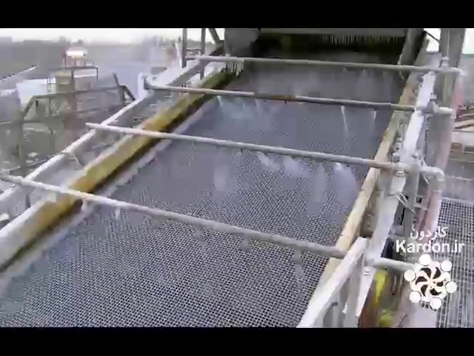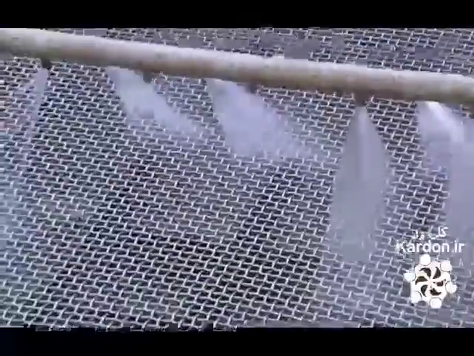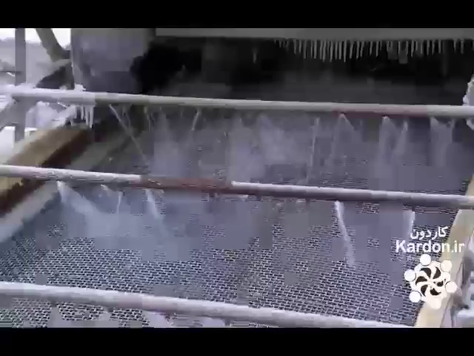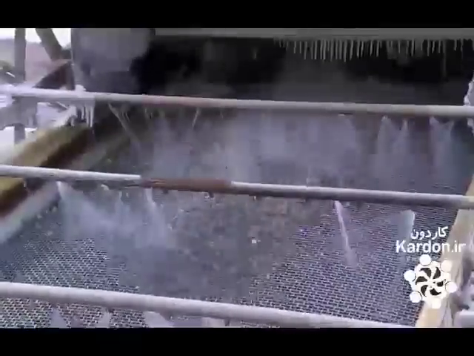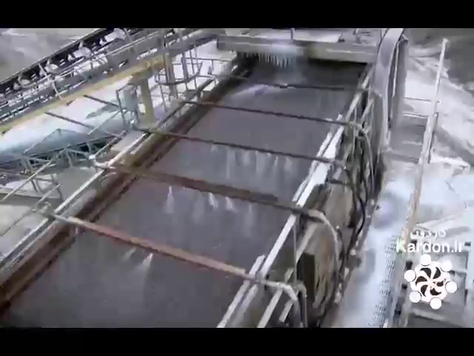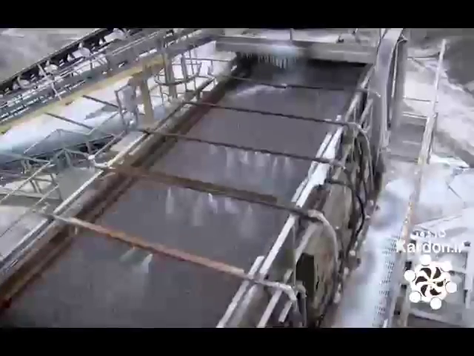This limestone quarry uses a vibrating screen with 3 decks. The top deck filters out the largest stones, which will be used to make concrete. The second deck collects half-inch rocks. They'll be used to make asphalt. The final deck gathers the smallest materials to produce limestone sand.